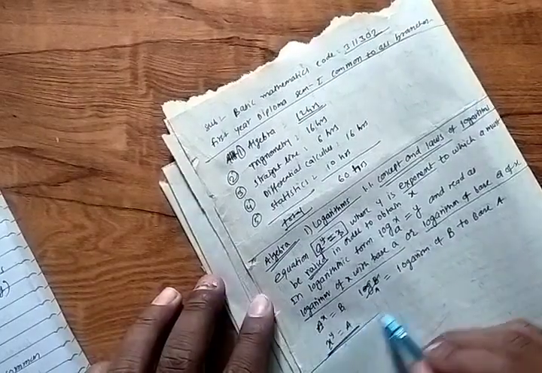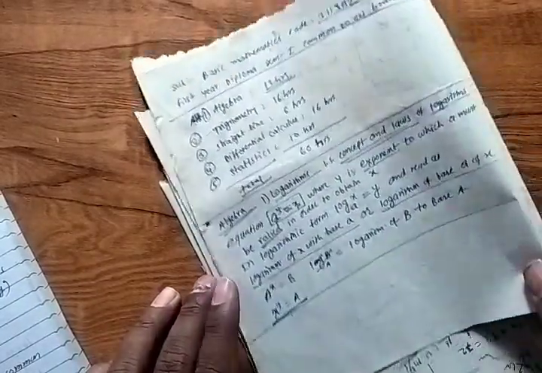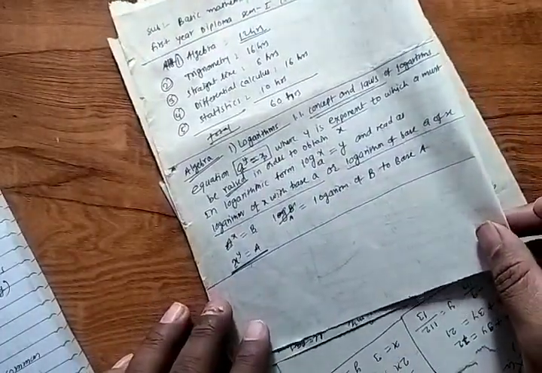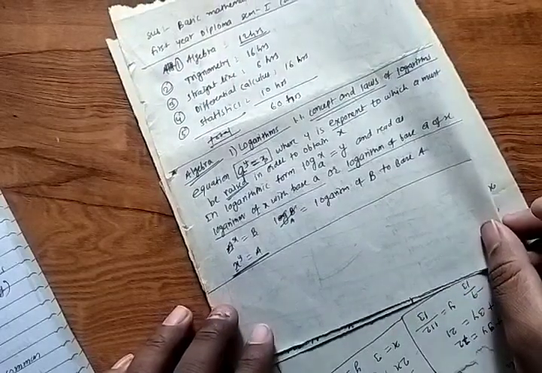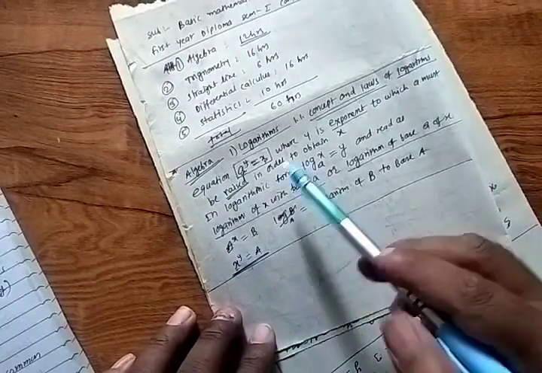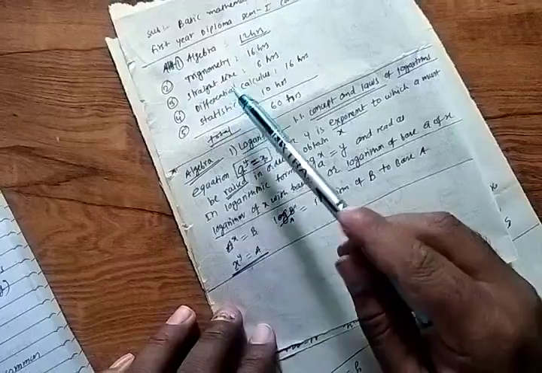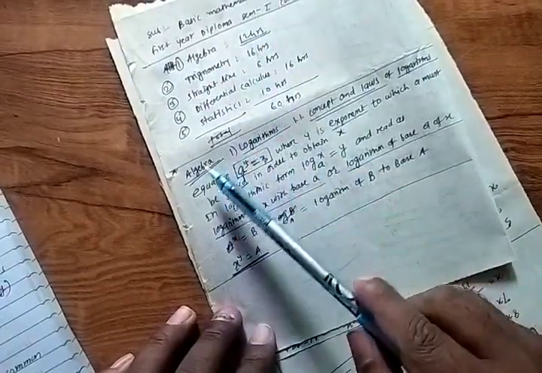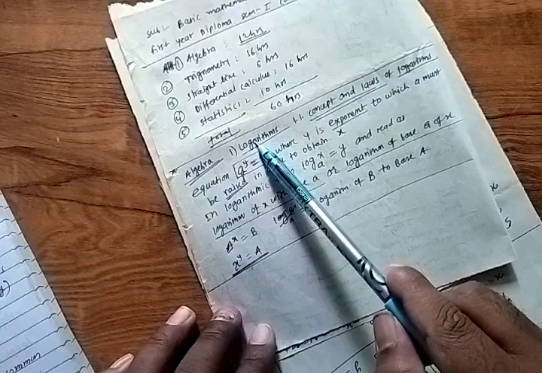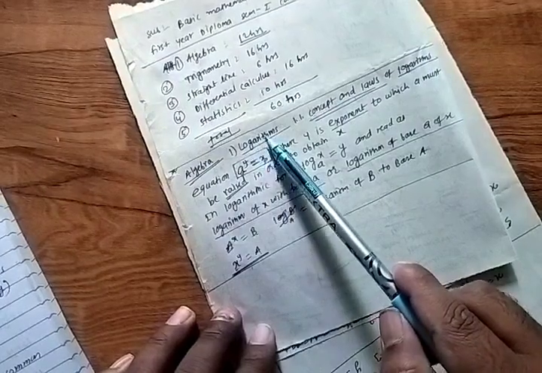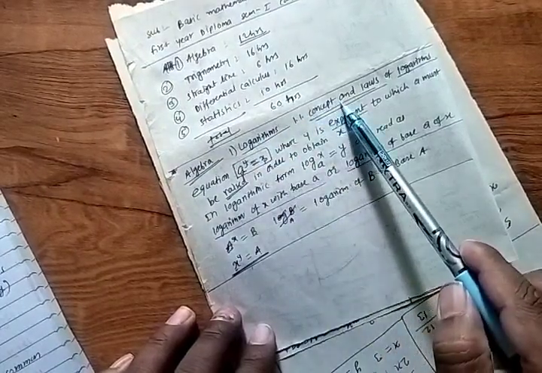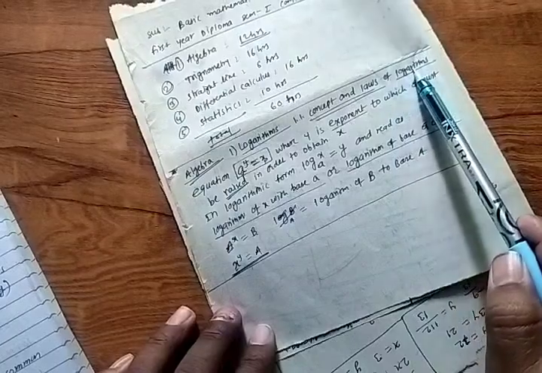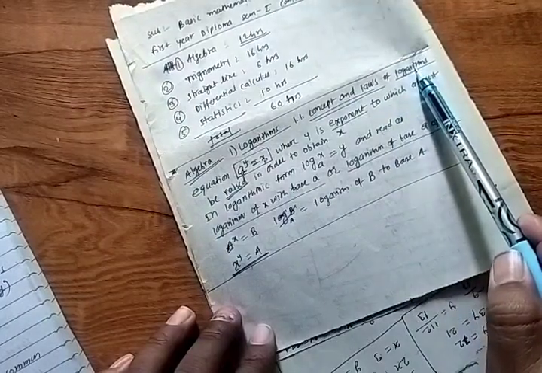Now once again see this. The very first unit is algebra. We have to cover it in 12 hours. The algebra contains logarithms. In logarithms, there are basic concepts and laws of logarithms we have to study.